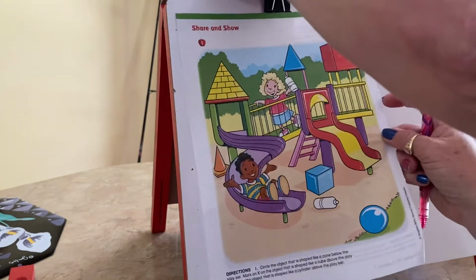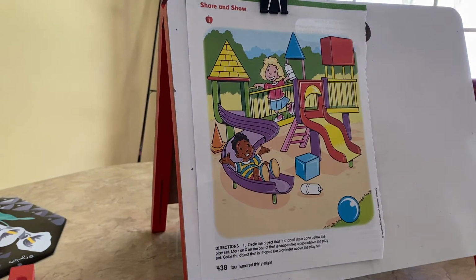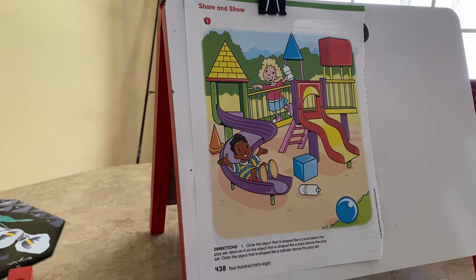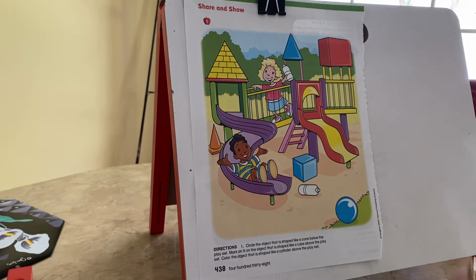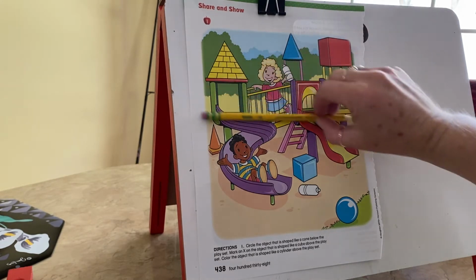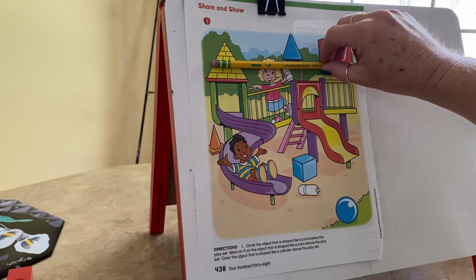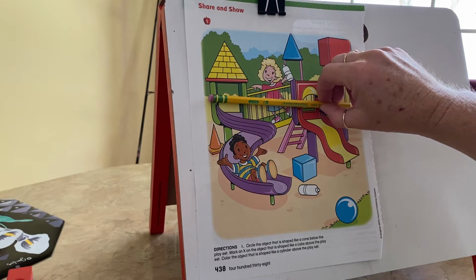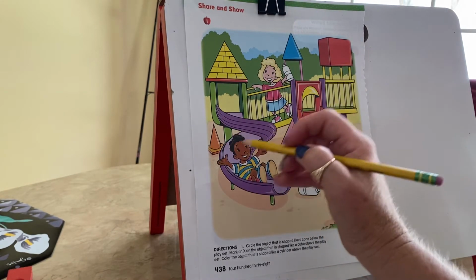Okay, we're going to turn it over. All right. Oh, look at this fancy looking playground with all the shapes in it. It says, circle the object that is shaped like a cone below the playset. Okay, so if this is the playset, where is the cone below it? You gotta draw a circle with the cone that is below the playset. I'll give you a hint.